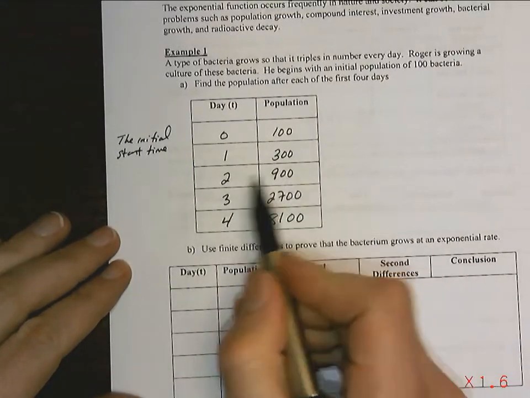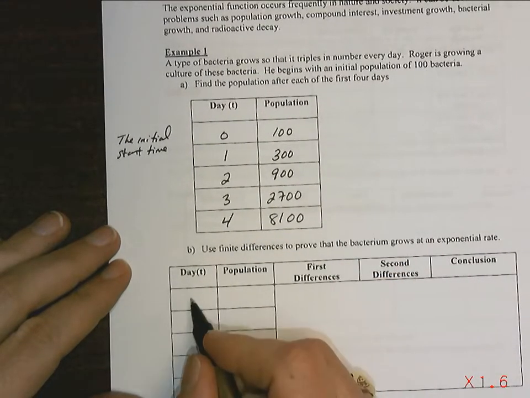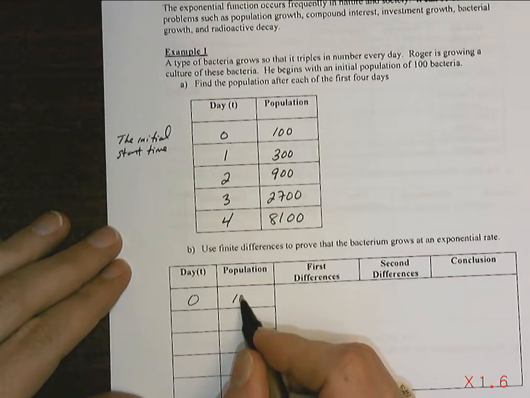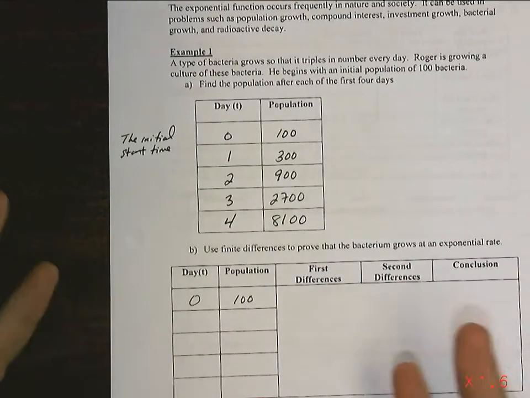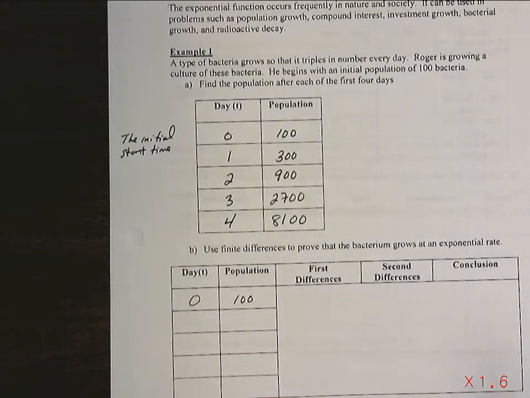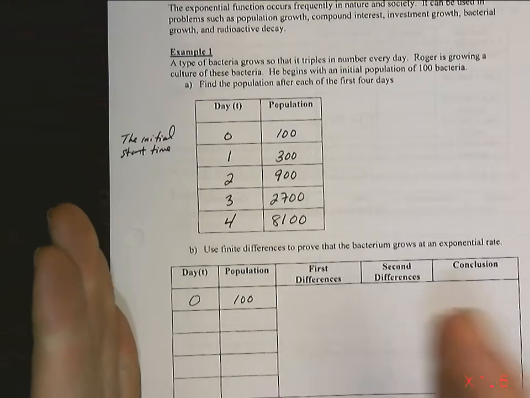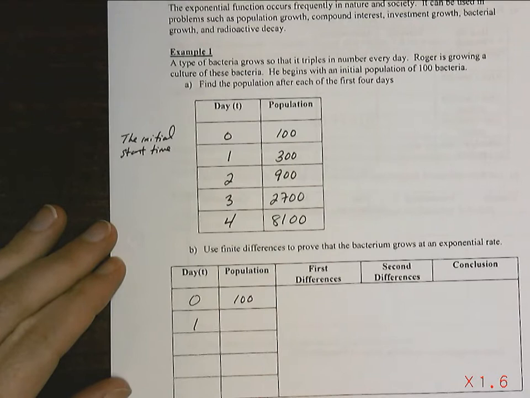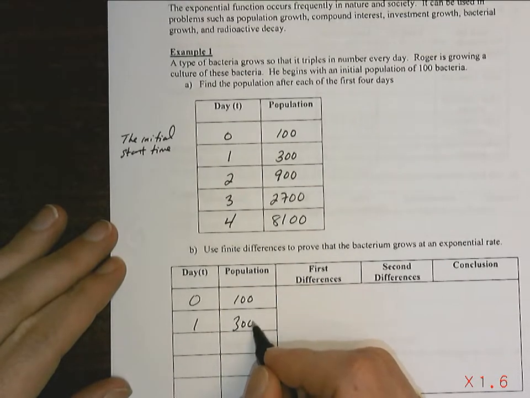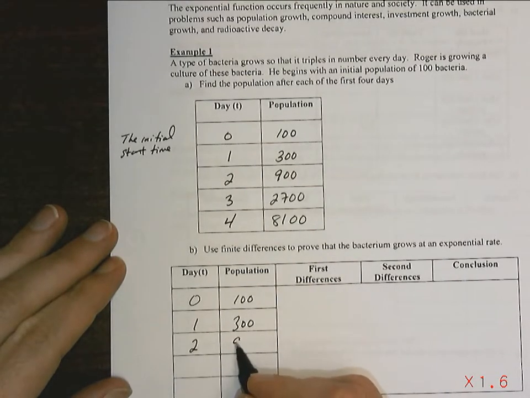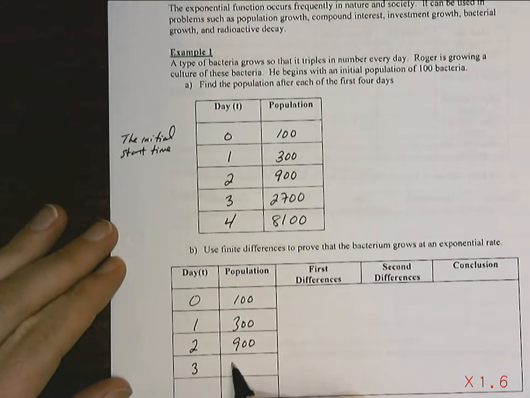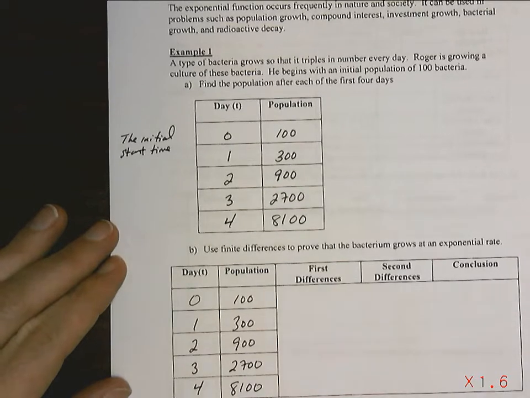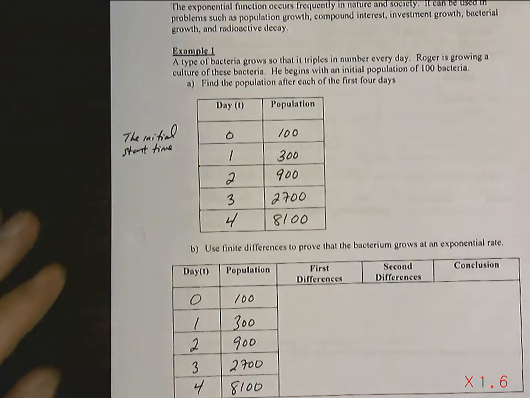Well, once again, this part of the information is going to come down here. So at 0 was 100 again. That's at the beginning of, let's call it an experiment, if you will. It's at the very beginning of this situation. Time equals 0, and we have 100 bacteria. As soon as we let time start ticking away, once we get to 1 day in duration, then we've got 300 bacteria. 2 days, 900 bacteria. 3 days, 2,700 bacteria. 4 days, 8,100 bacteria. Now, let's think about our first differences.